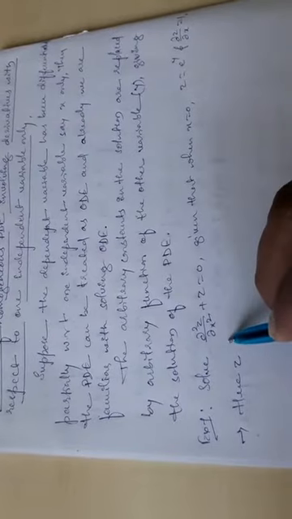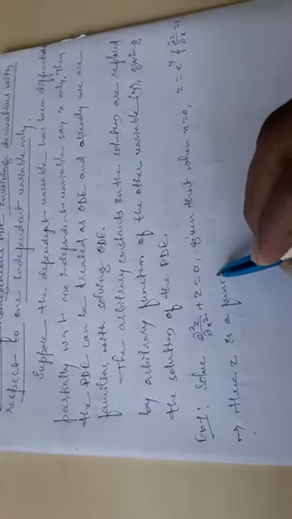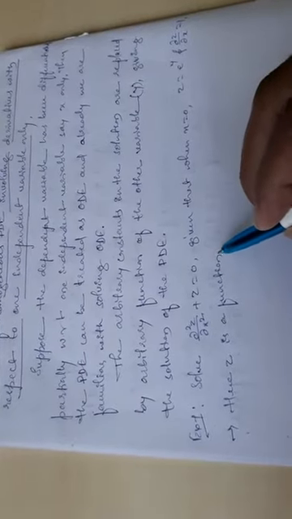Here, z is a function of x only, that is, differentiated with respect to x only.